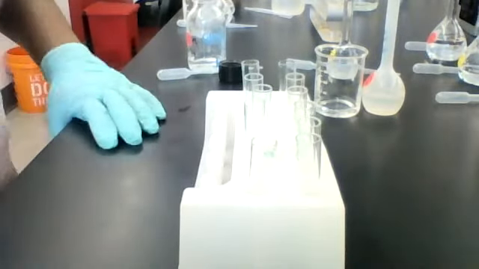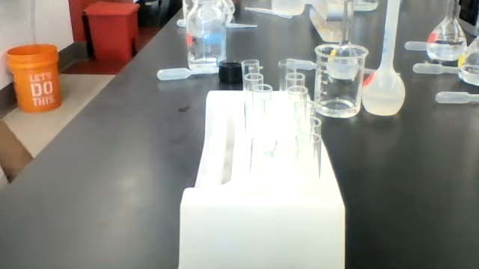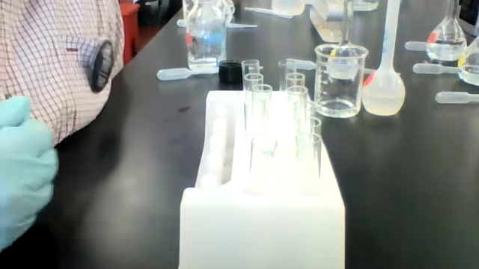Can you see which one it's on? If it's warm. No. See the little bubbles? Yeah. It's just a little bit, yeah. Same thing on our end. Still hydrogen release.